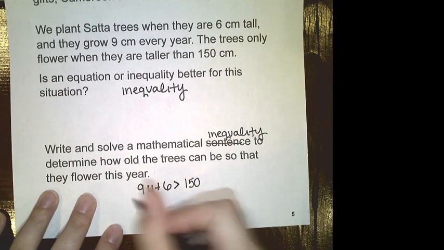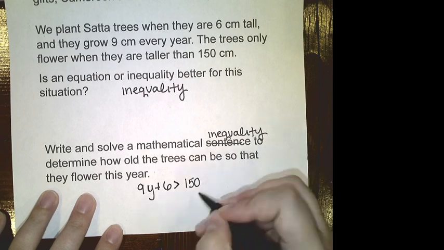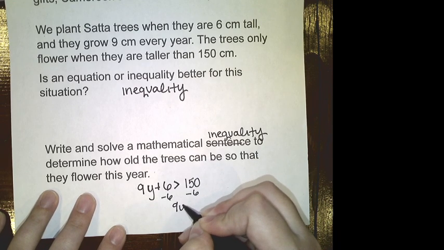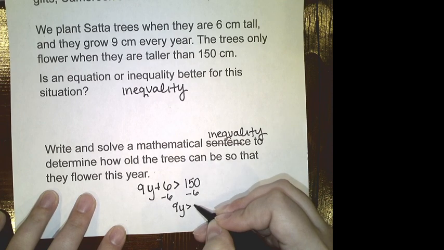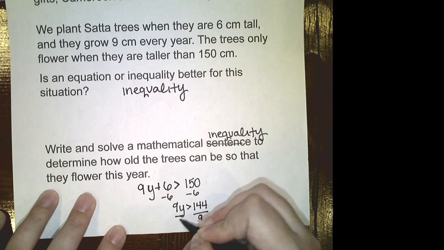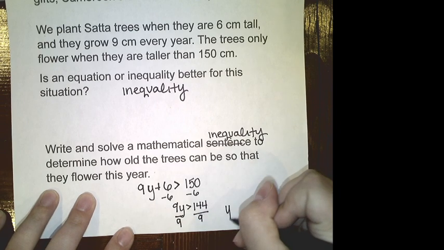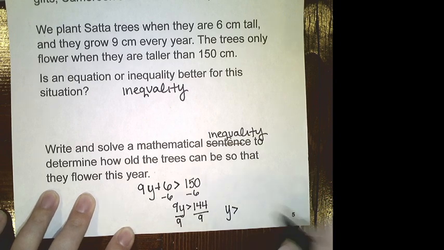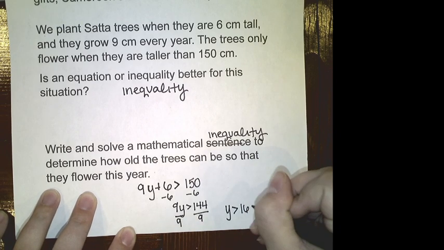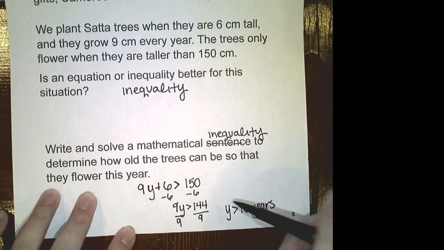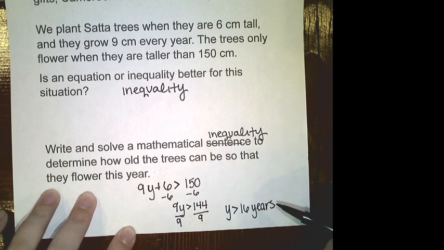Now we have our inequality, we can solve it and figure out how old the tree needs to be in order to bloom. So it's y is greater than 16 years.